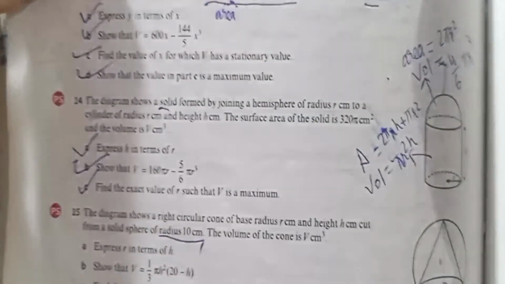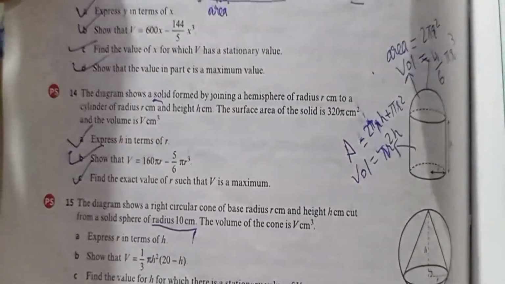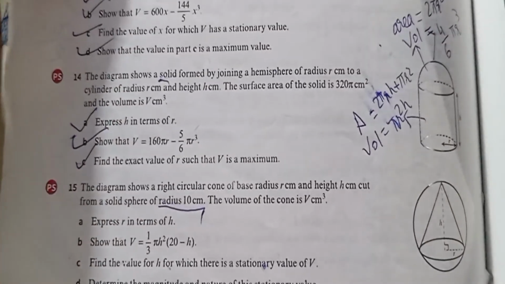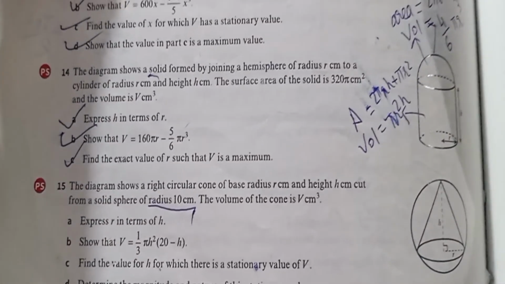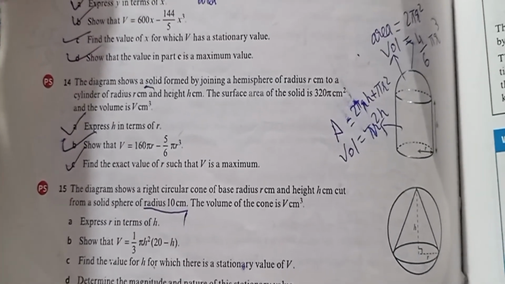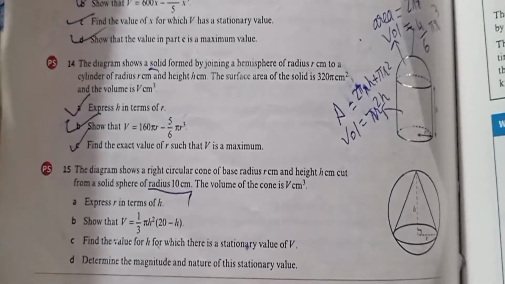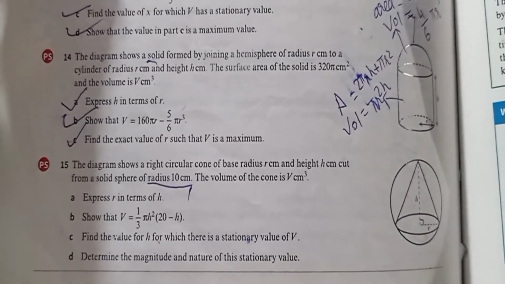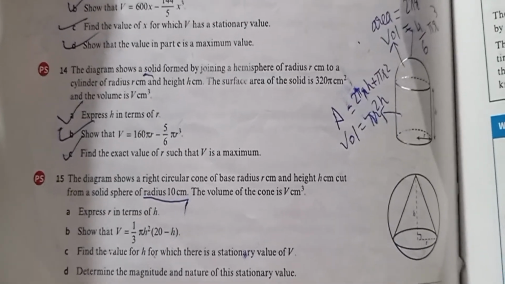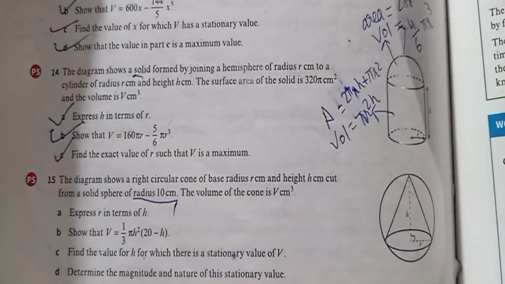So here we go. The diagram shows a solid formed by joining a hemisphere of radius r centimeter to a cylinder of radius r centimeter and height h centimeter. The surface area of the solid is 320 pi centimeter square and the volume is V. Express h in terms of r. Show that V equals 160 pi r minus 5 by 6 pi r cube. Find the exact value of r such that V is a maximum.